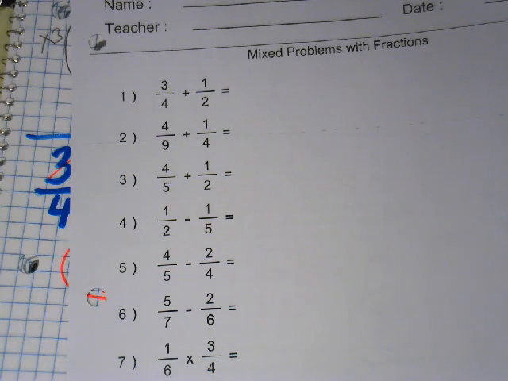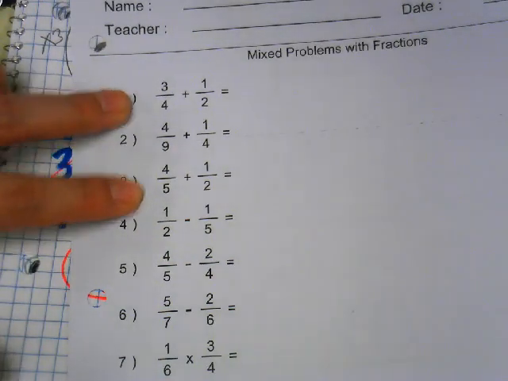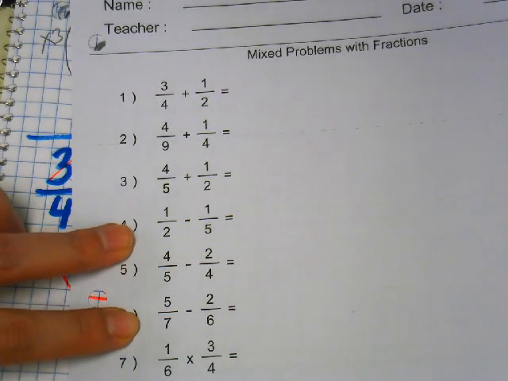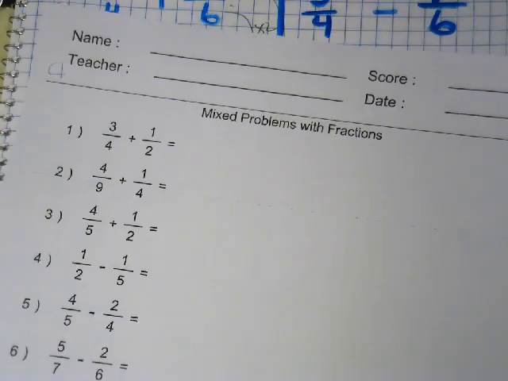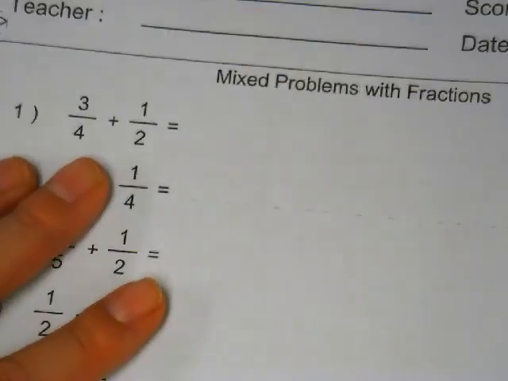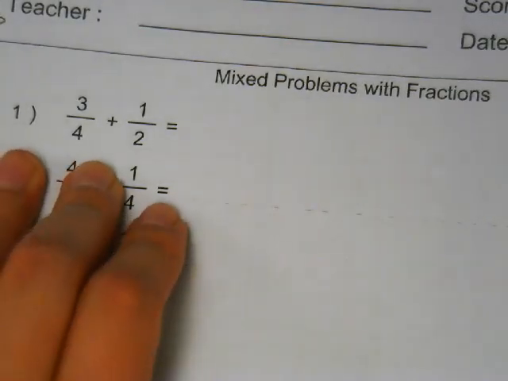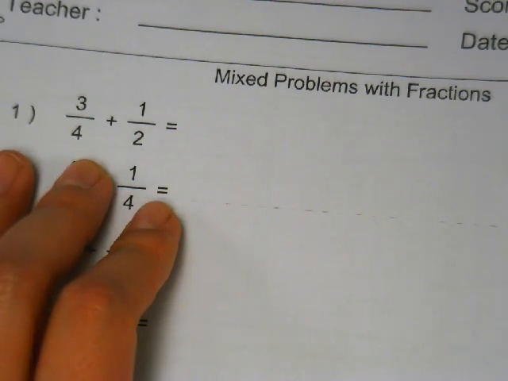Okay, ready? Here's a little practice. So you have 3 addition, 3 subtraction, 3 multiplication, and 3 division. If you want to write these vertically, you may. Which ones have the most work? Adding and subtracting, right? The multiplication and division have very little work.